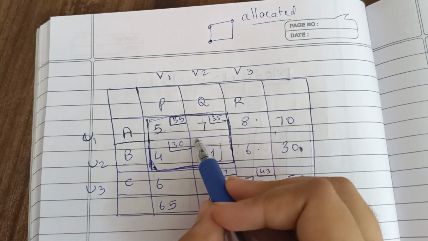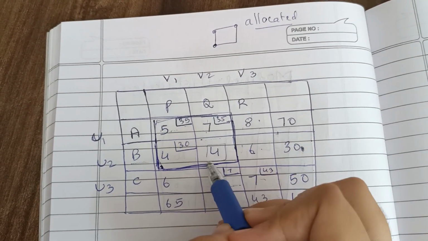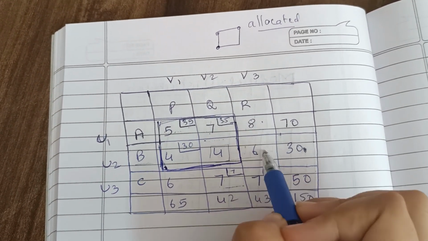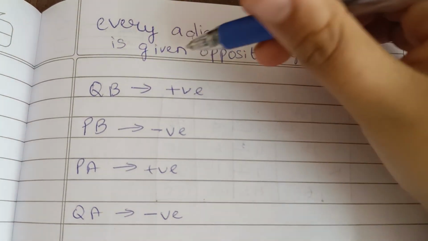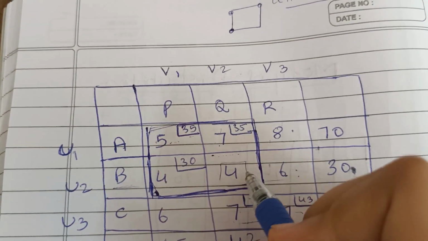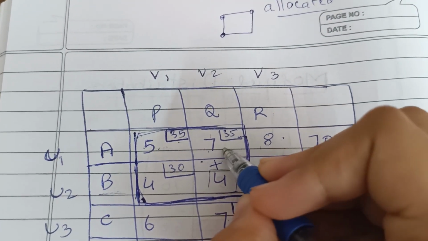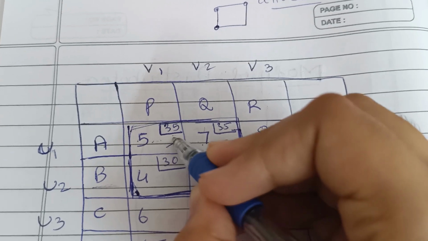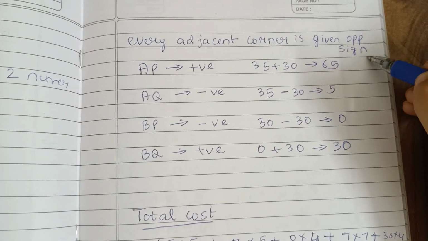For example, if we use this as a closed loop, this is not allocated. Also, if we use these two, they are not allocated. Hence, this is the option here. Every adjacent corner is given the opposite sign. In this closed loop, if this is given a positive sign, the opposite should be negative. If this is negative, this should be positive, and again this should be negative.